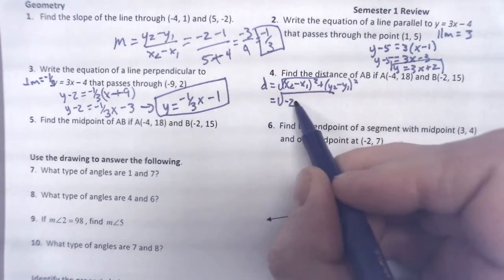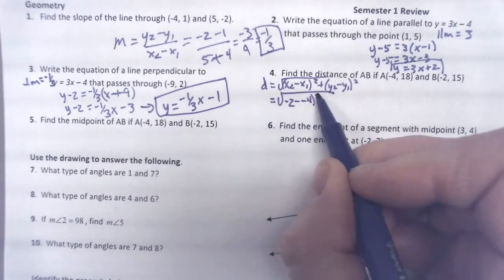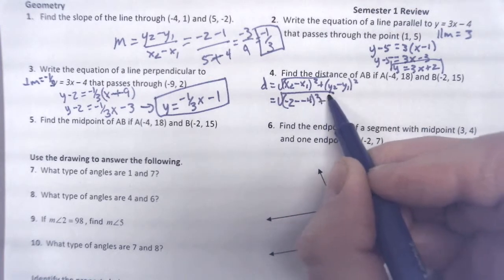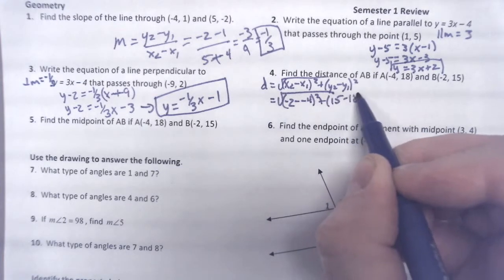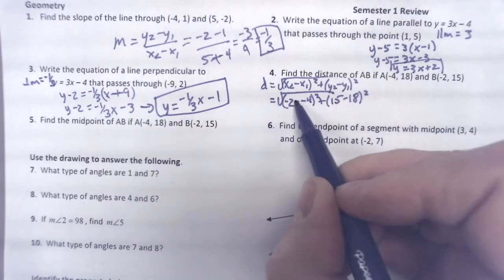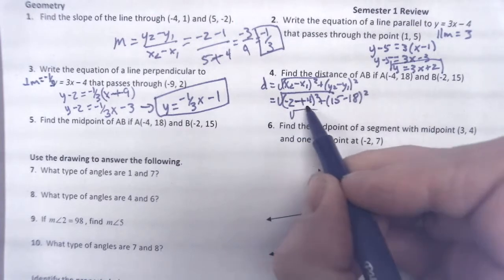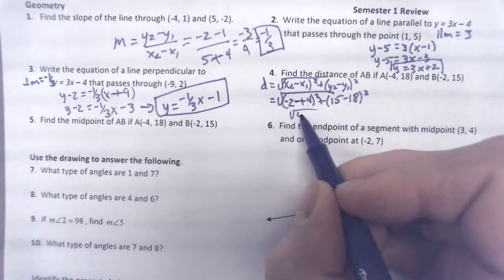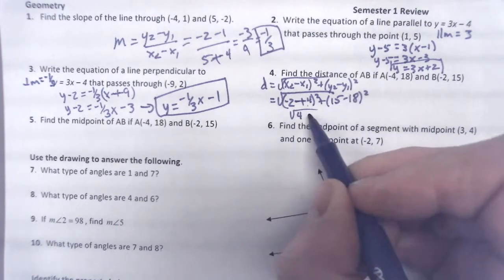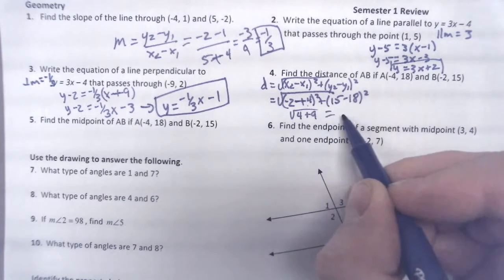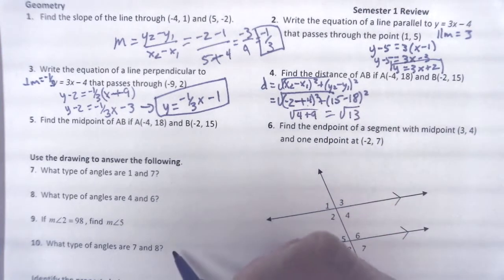x2 is negative 2 minus x1 is negative 4 squared plus 15 minus 18 squared. 2 negatives makes a positive, so I get 2 squared is 4. Negative 3 squared is 9, so I get the square root of 13.